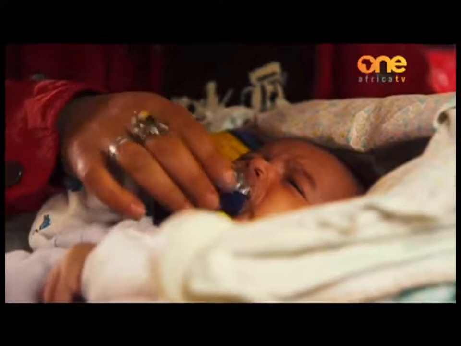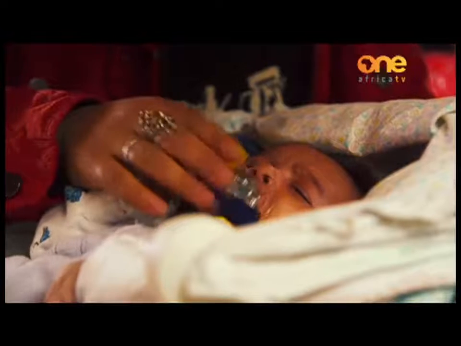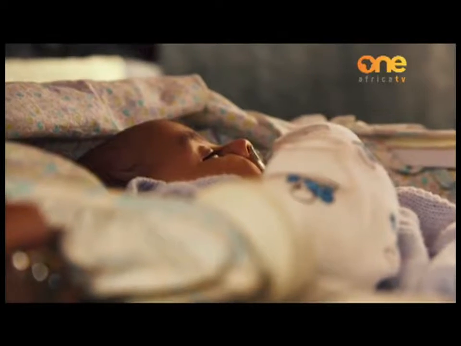Nisreen is not alone. Narin worries about her 2-month-old baby, Delberin, who has contracted a lung infection. She's unsure whether he'll survive.